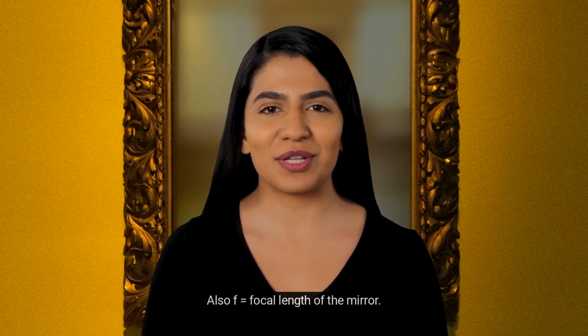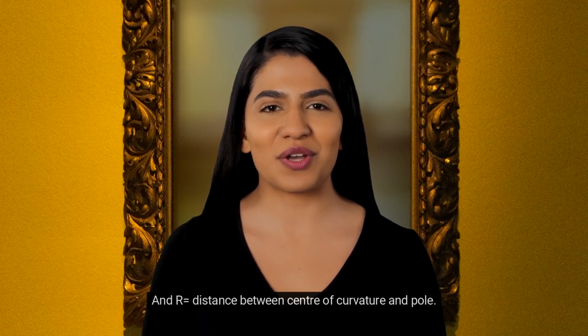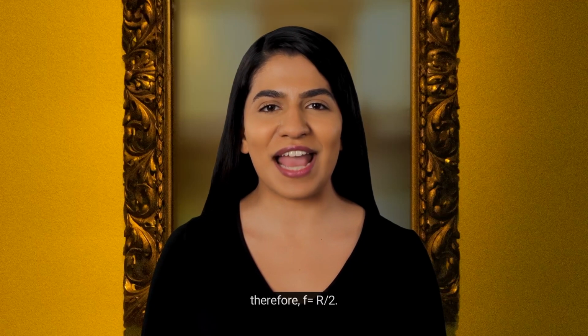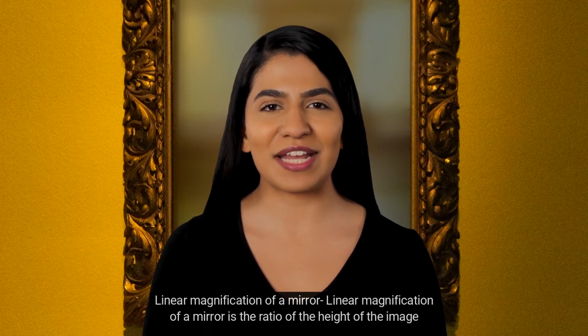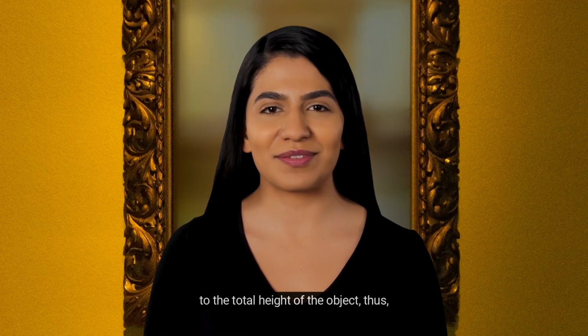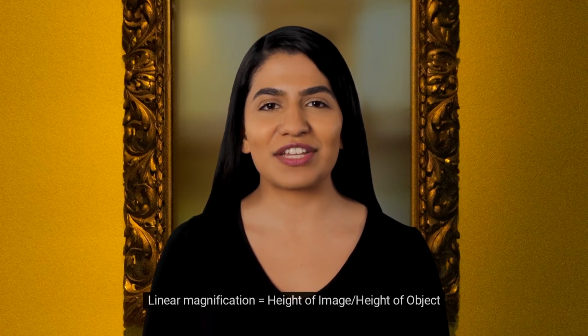Also, f equals the focal length of the mirror, and r equals the distance between the center of curvature and the pole. Therefore, f equals r/2. Linear magnification of a mirror. Linear magnification of a mirror is the ratio of the height of the image to the height of the object. Thus, linear magnification is height of image/height of object.